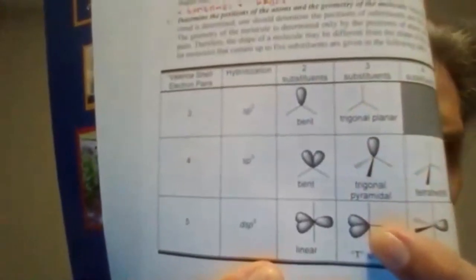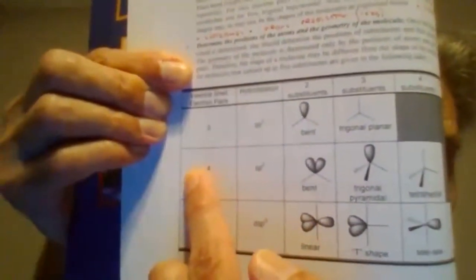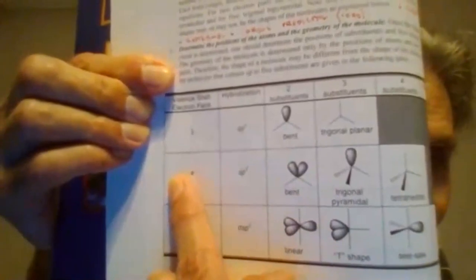Actually, no, I'm pointing at the wrong one. Okay, it's in the line. I can't see both the book and this, it's a very small screen.